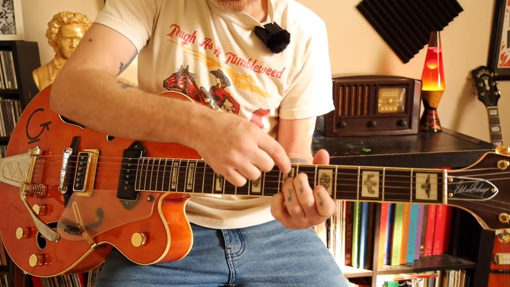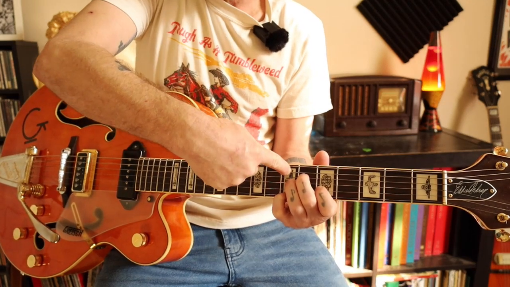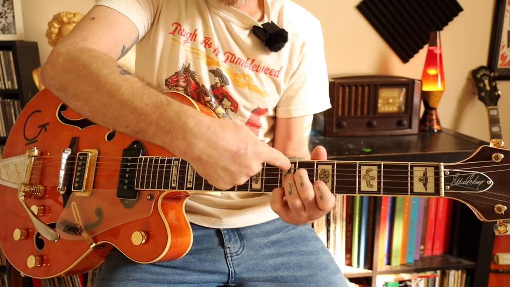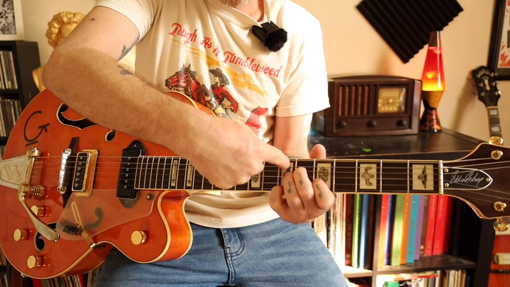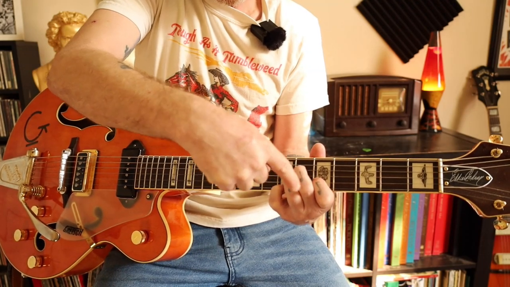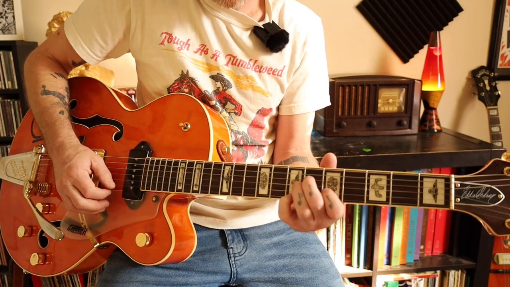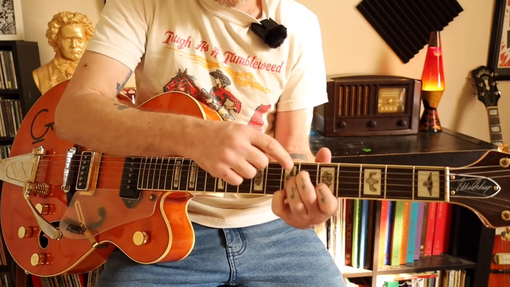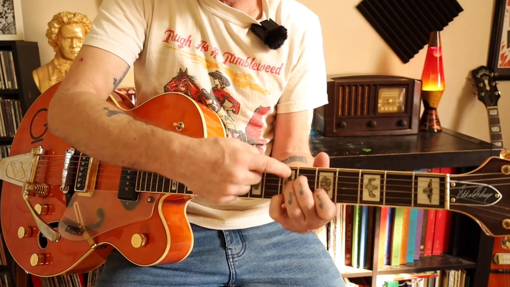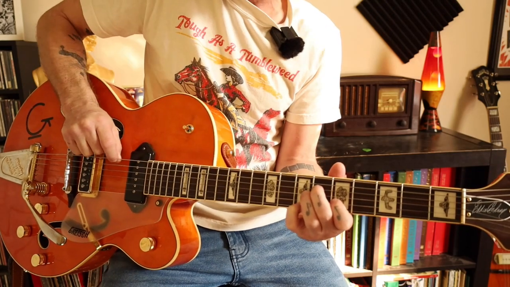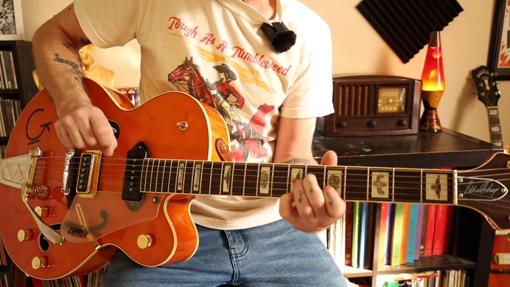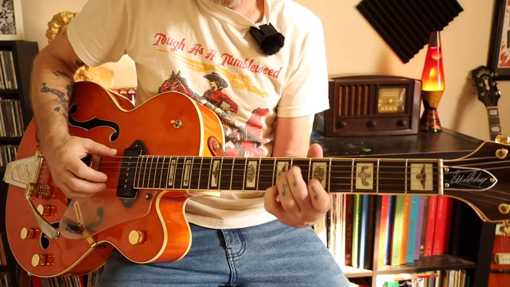It would be like if here it was my root, everything else is the same. I'm just adding a pinky on the high E string, fret 7. And now instead of my root note being here, I'm playing the open E as my bass note.